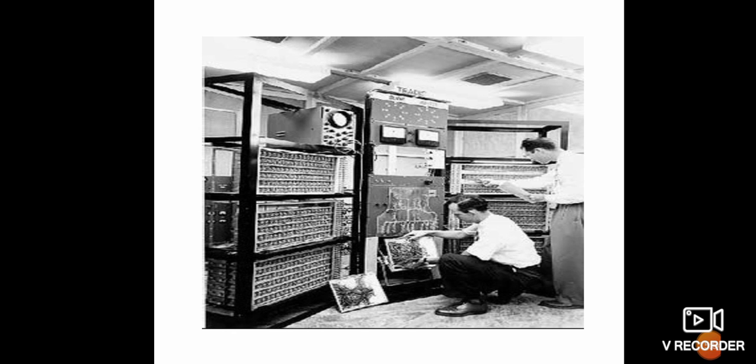This is a picture of the first generation computer. You can't even imagine, right? It is so big.